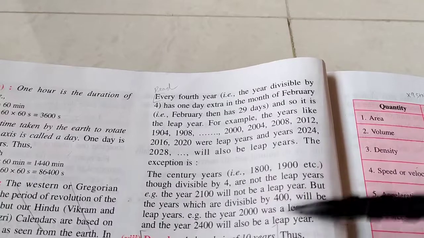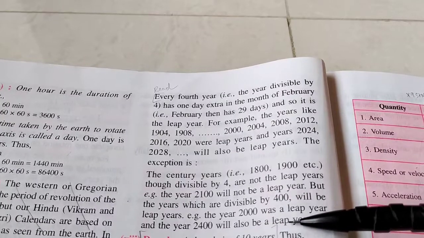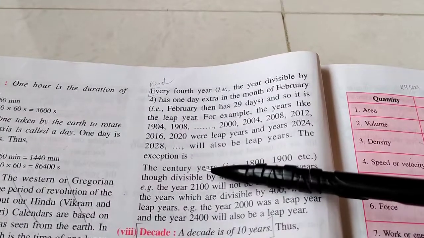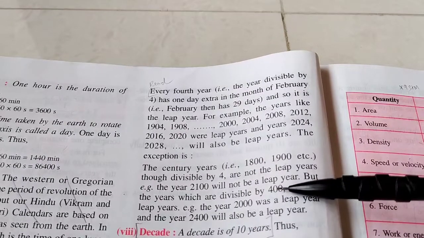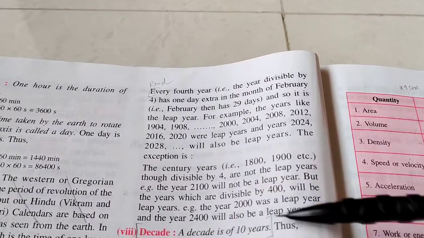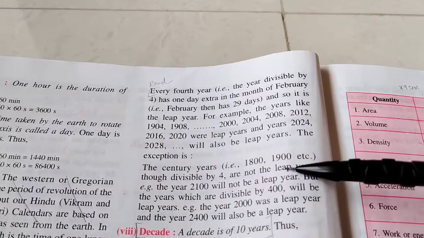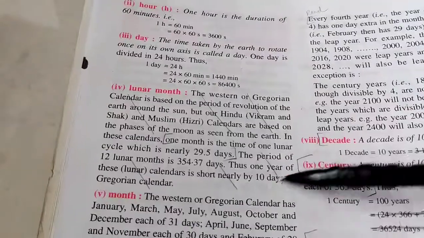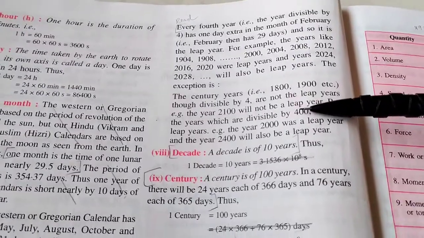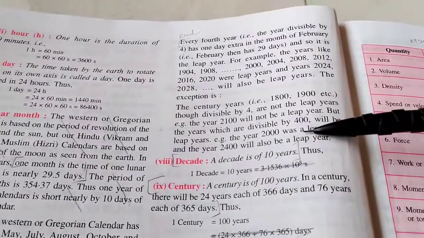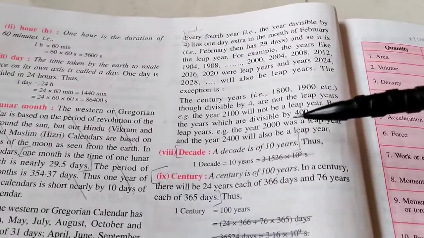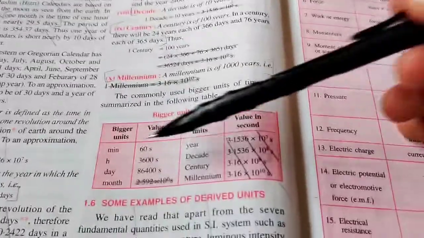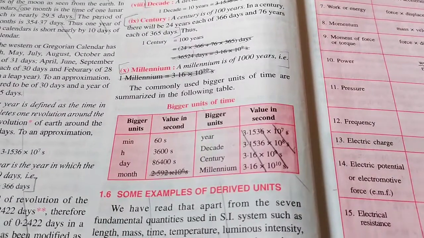If it is, then we can say it's a leap year, like the year 2000 or 2400. But if it's a century year and it's not divisible by 400, it won't be a leap year. For example, 2100 will not be a leap year. Why? Because of this Gregorian calendar which was invented. You have a better calendar, suggested in the physics community. Decade is equal to 10 years, century is equal to 100 years, and millennium is equal to 1000 years. Learn this table, but not these values which are cancelled.